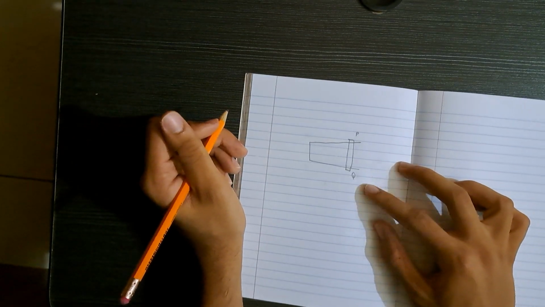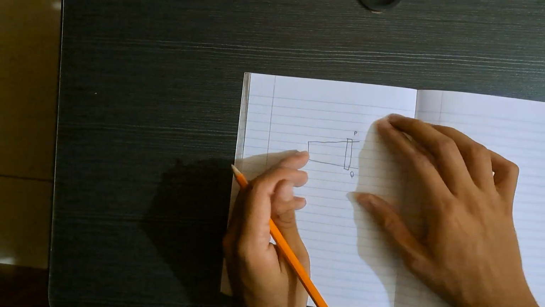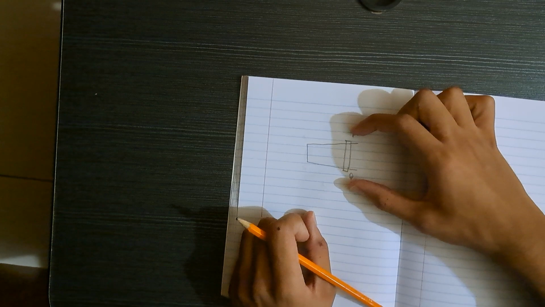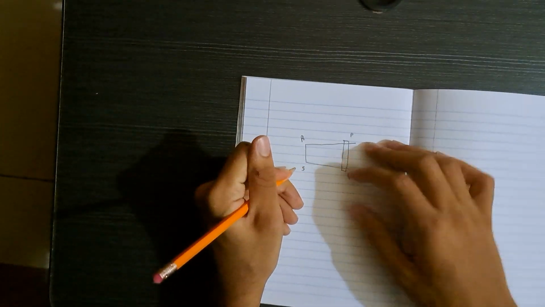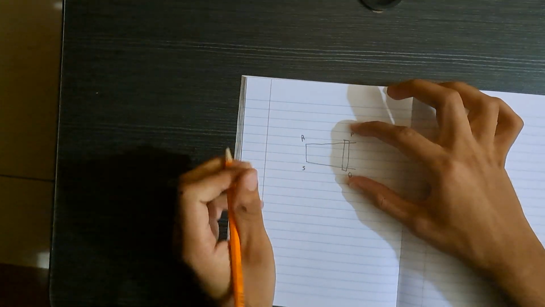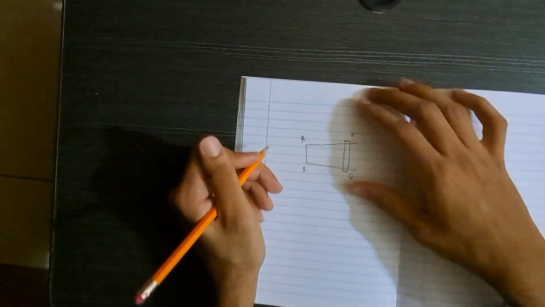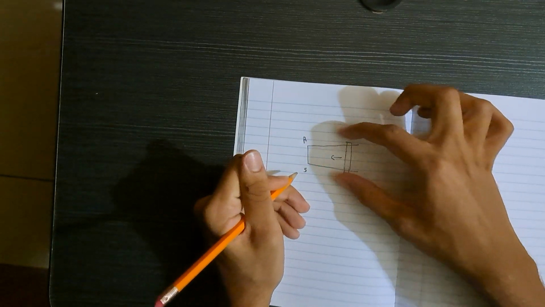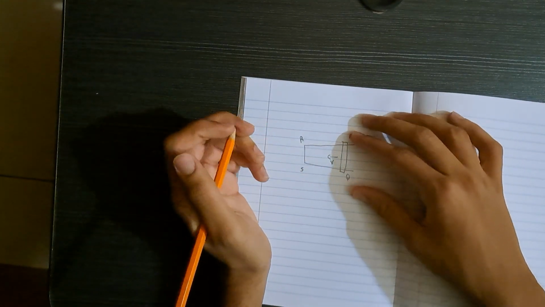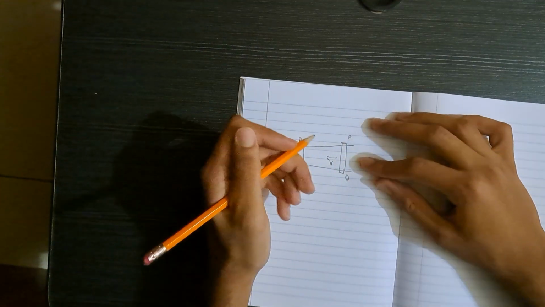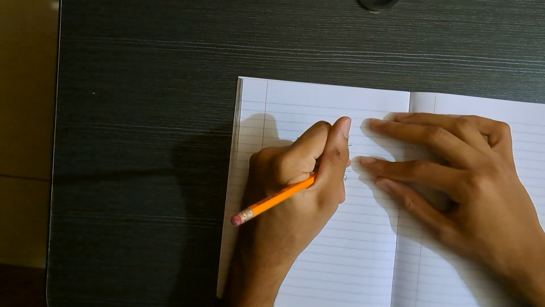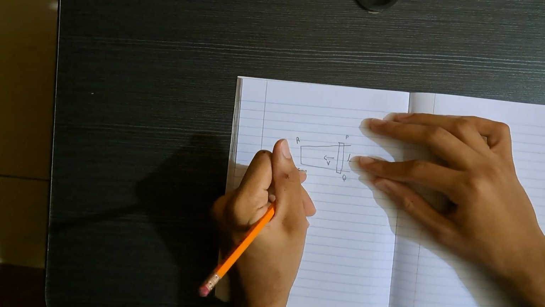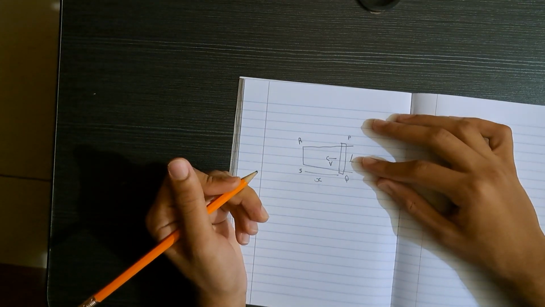It is set such that this PQ can slide across this surface. Let's call this R and this S. So this PQ can slide and move towards RS with velocity V. And let's call the length of the rod PQ as L and this distance as X.